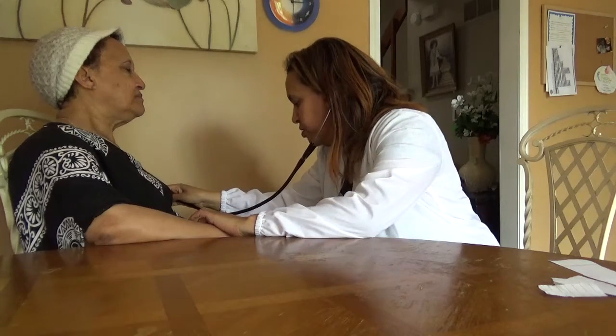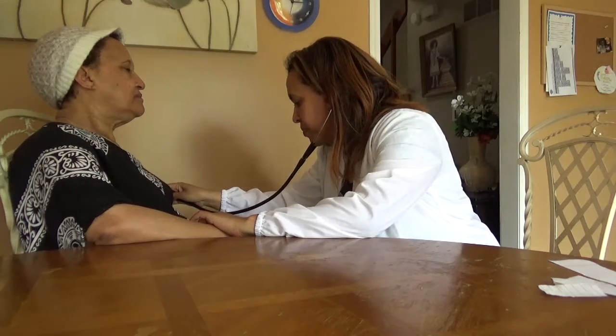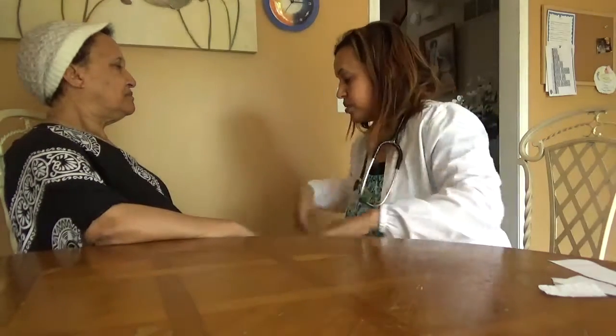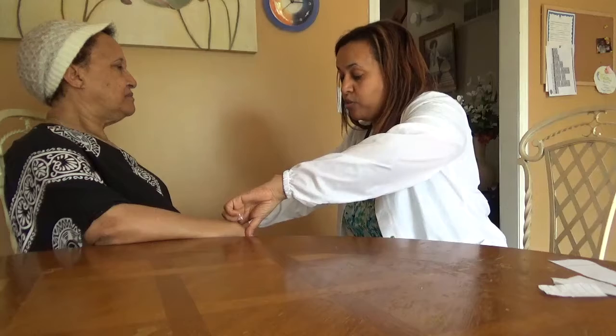Checking the radial pulse as well. So I can check for radial pulse on both sides.